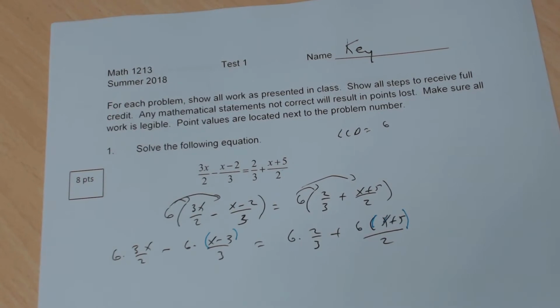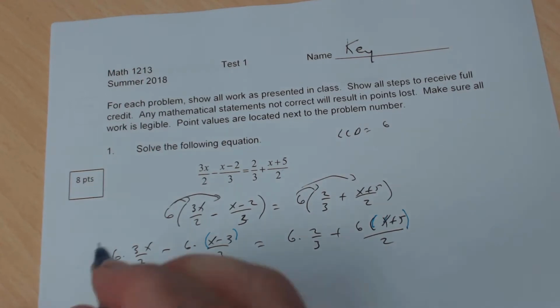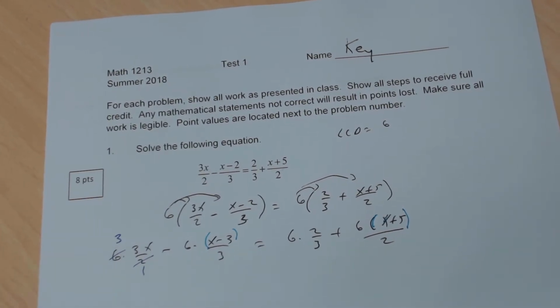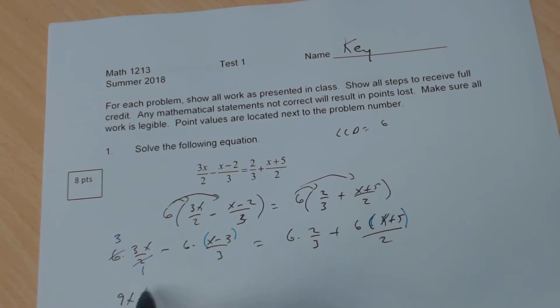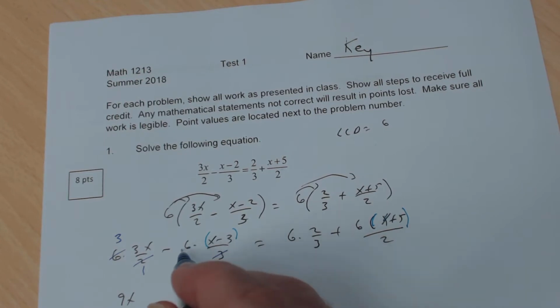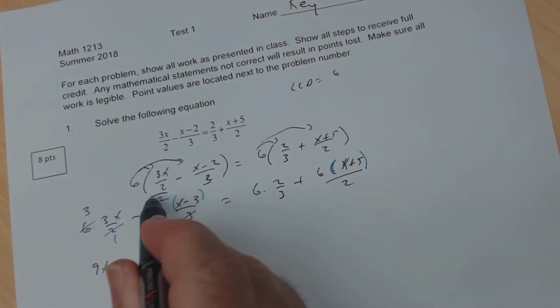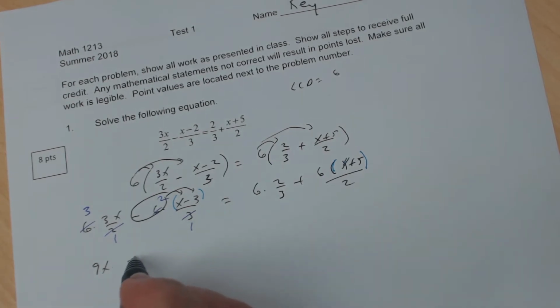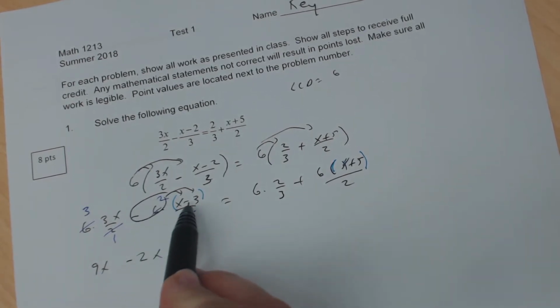Okay, so now we're going to reduce. So we distributed first, now reduce. 2 goes into 2 one time, 2 goes into 6 3 times, and you get 3 times 3x, which is 9x. Okay, over here, when you reduce, that's going to be 3 into 3 is 1, 3 into 6 is 2, but you are going to distribute this negative 2 through here. So -2 times x is -2x. A -2 times a -3 is a +6.